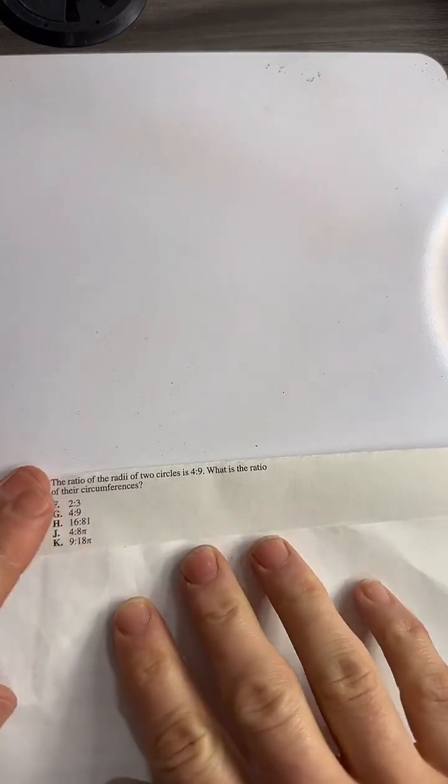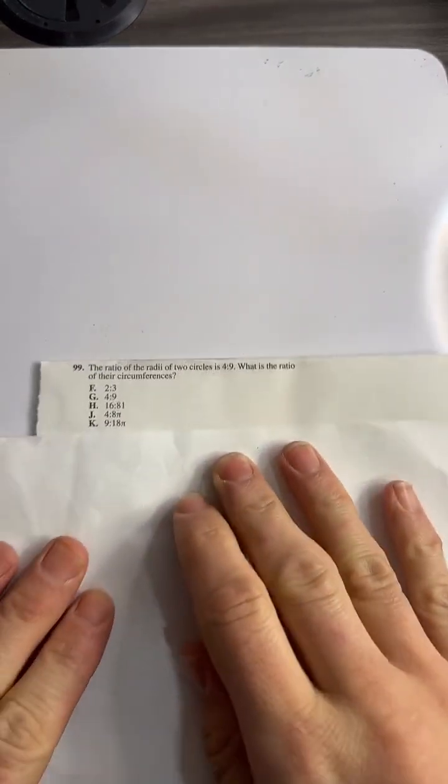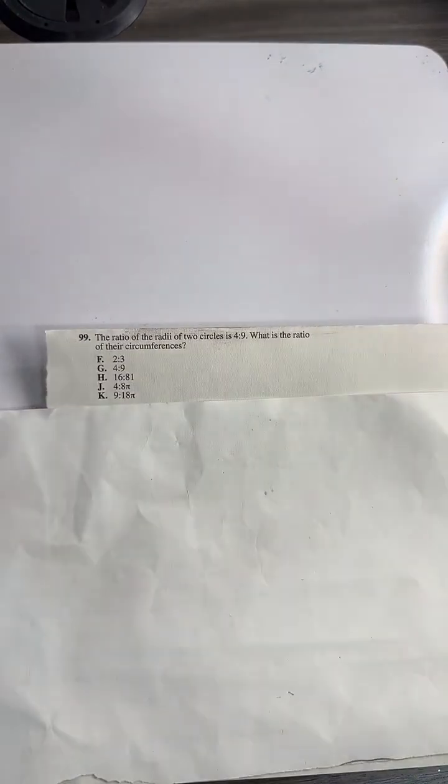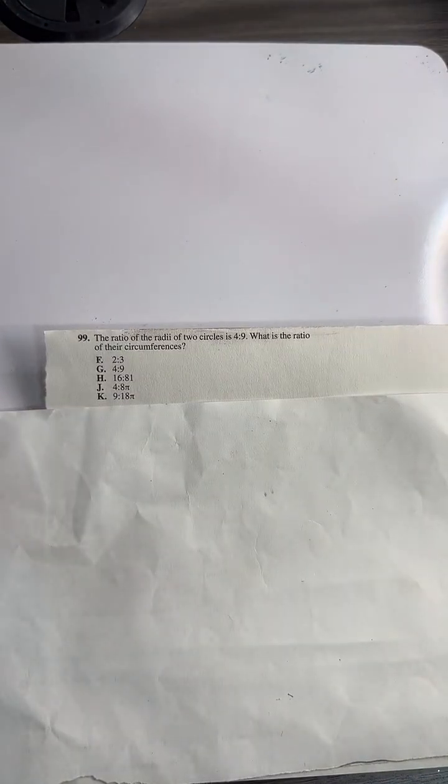All right. Coming back, doing some more math. All right, here we go. The ratio of the radii of two circles is 4:9. What is the ratio of their circumference? Ooh, this is a good problem.